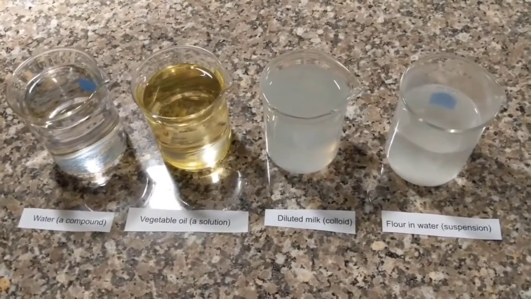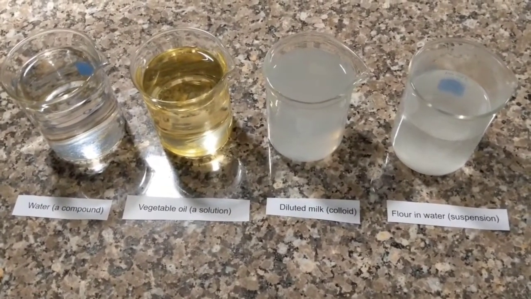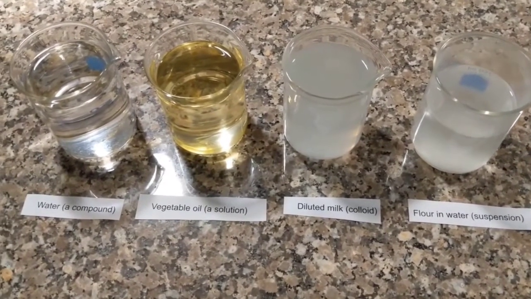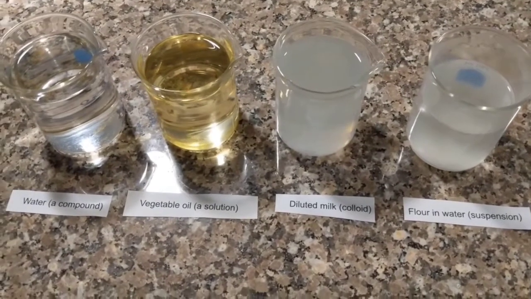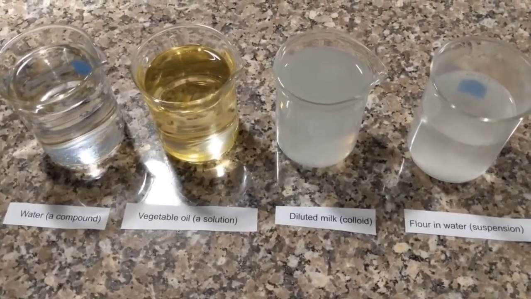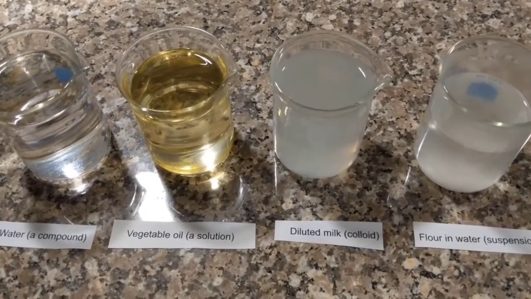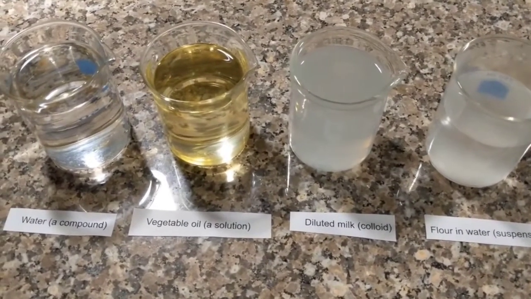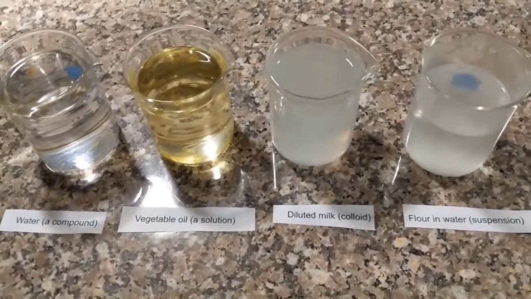Hey, so what we're going to be talking about today is the Tyndall effect. Now, the Tyndall effect is a phenomenon where light scatters through a heterogeneous mixture like a colloid or a very fine suspension, but it doesn't scatter through a homogeneous mixture like a solution. This happens because the larger particles in a colloid or suspension scatter and reflect light, so the light's bouncing different ways, causing the beam to be big enough that it's actually visible to the naked eye.